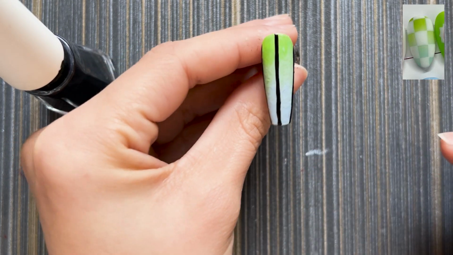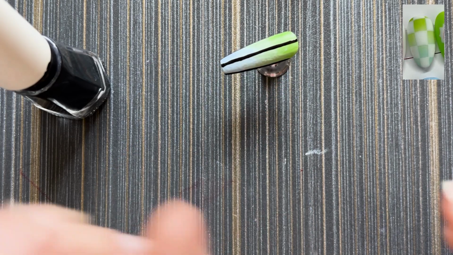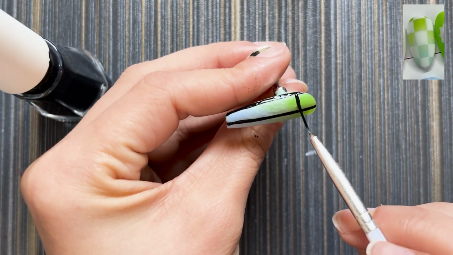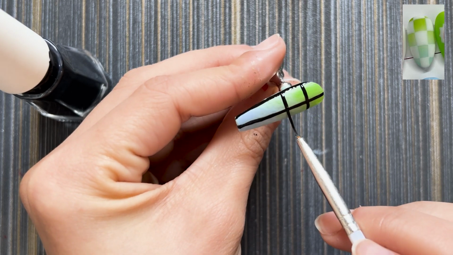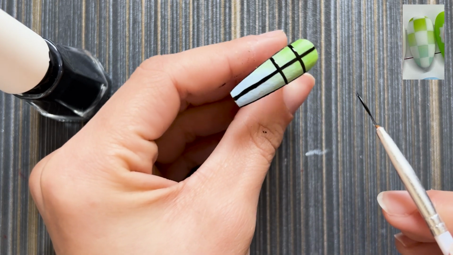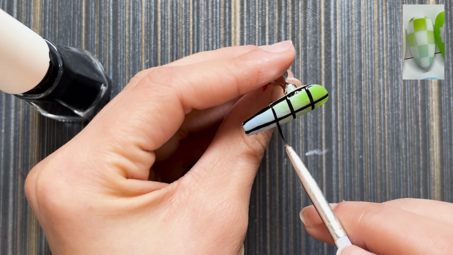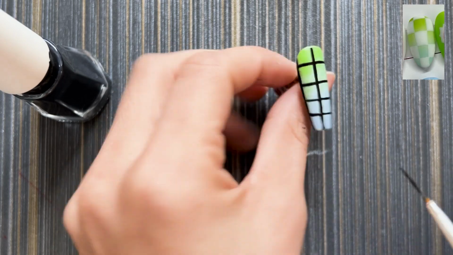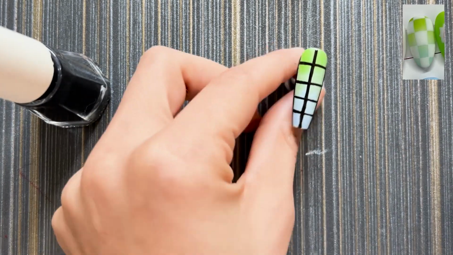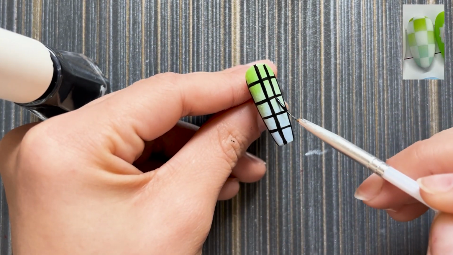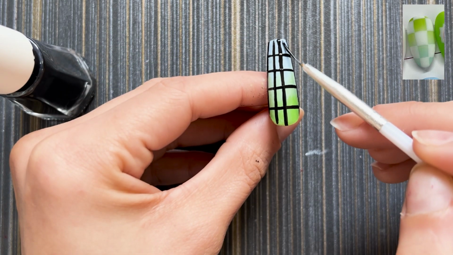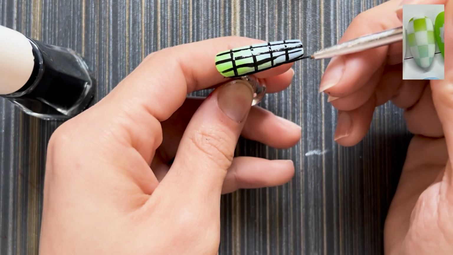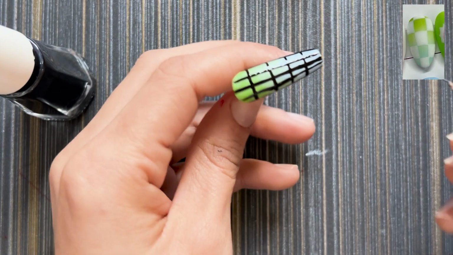Looks good so far, and I'm gonna draw the horizontal lines now. Okay, I think I should have made the squares a bit smaller. Okay, so I don't know how this ended up being curved like that, but we're gonna work with it.